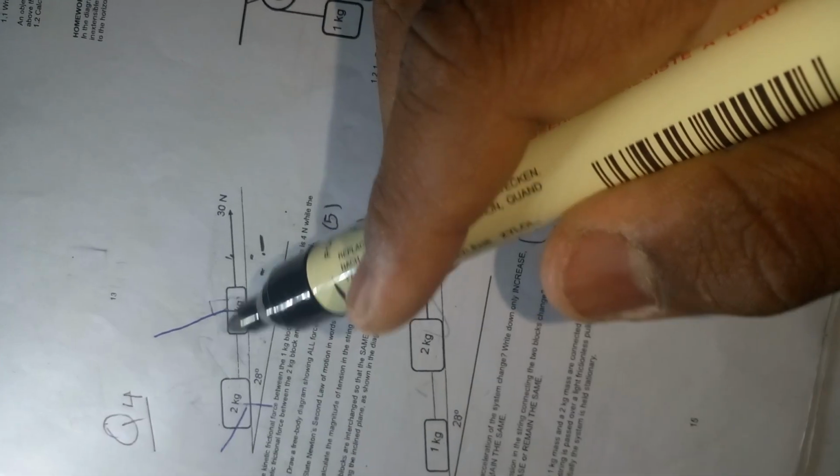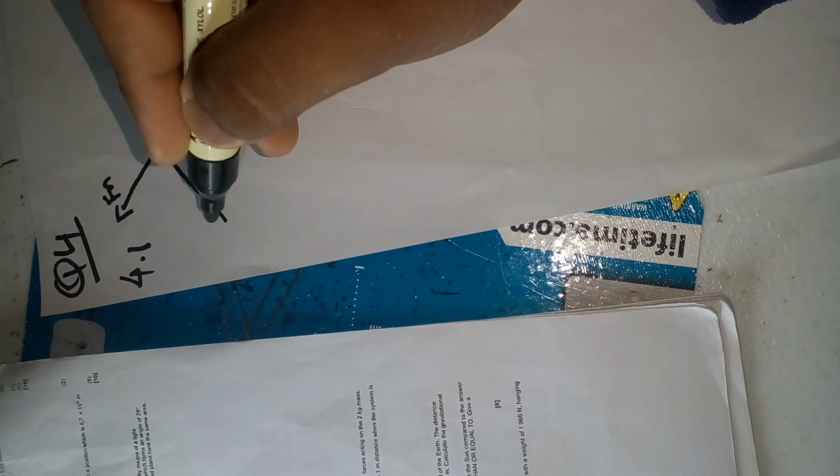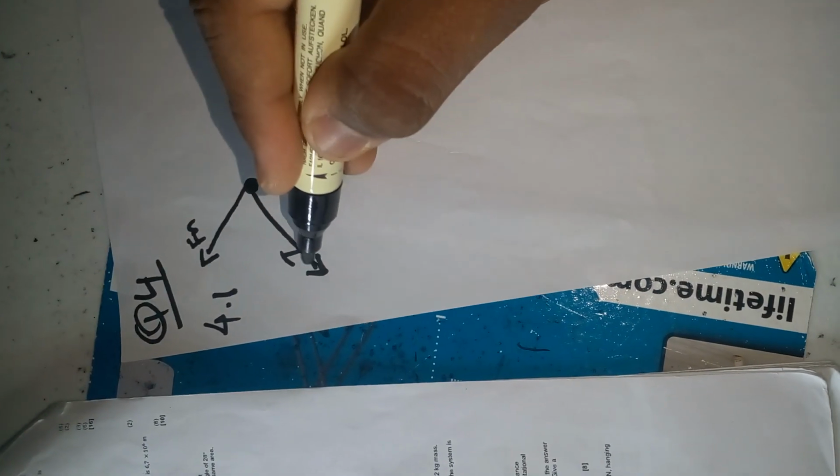Then there is a tension here, so it's gonna be like this. And there is a force applied which is facing that side. So be careful, you have to make sure your tension and your force applied are straight, they match. And then there is the kinetic friction, which means that I have to add the dot and then write Fk.